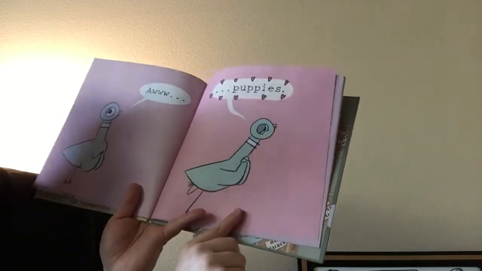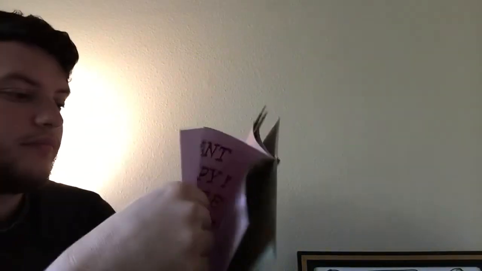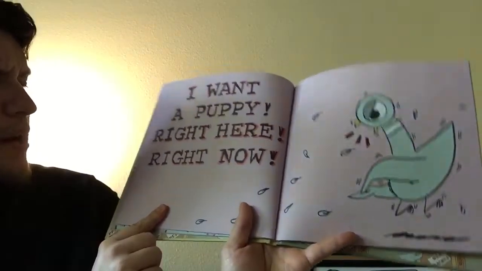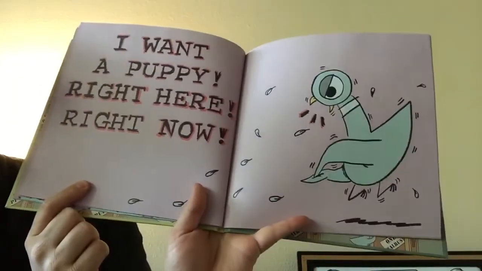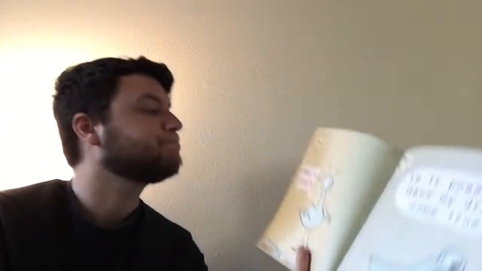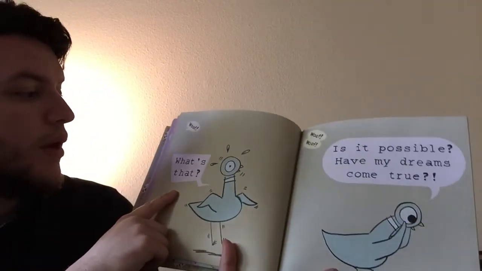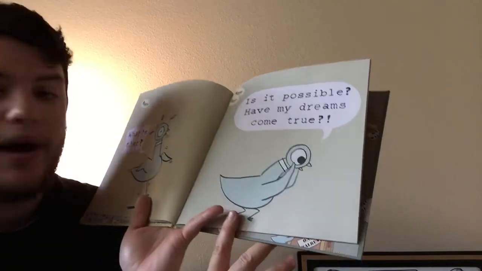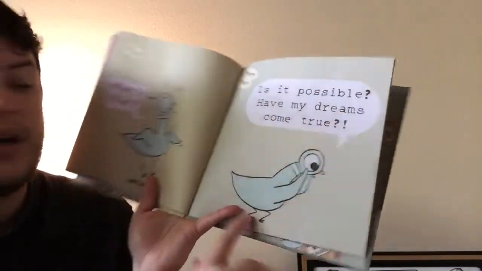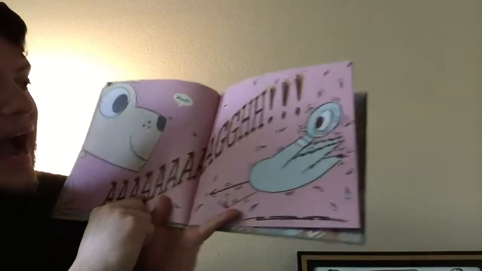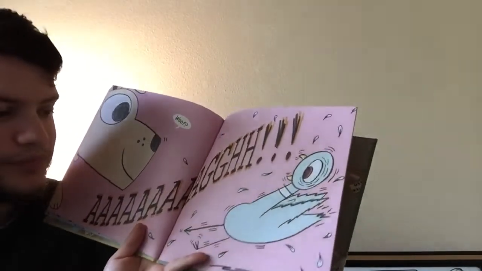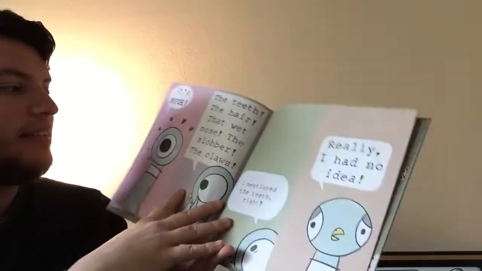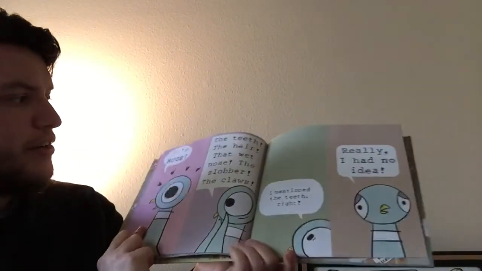Puppies. I want a puppy right here, right now. Is that the best way to talk to somebody? Woof! What's that? Woof, woof! Is it possible? Have my dreams come true? Woof! Why is the pigeon screaming? It's huge!